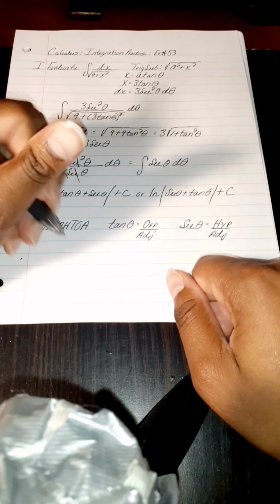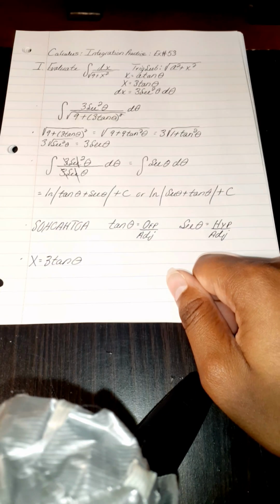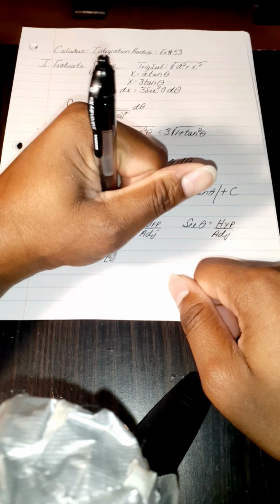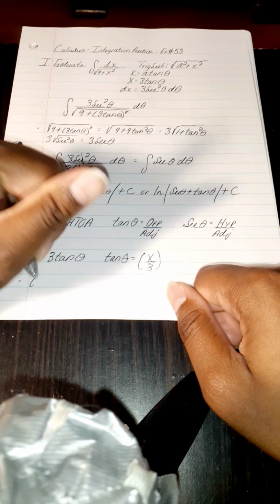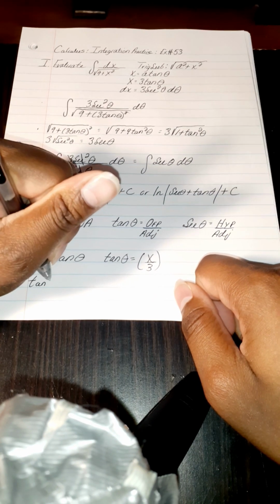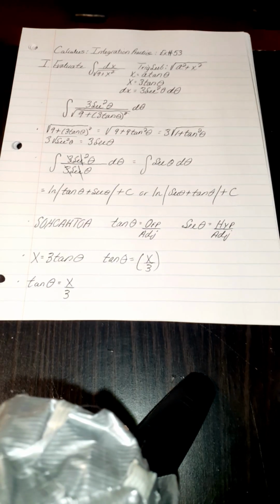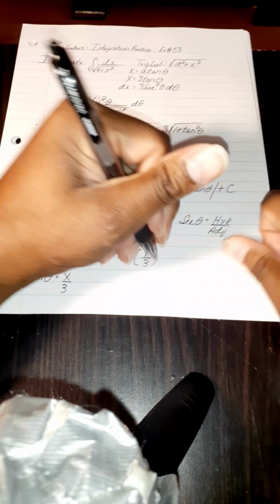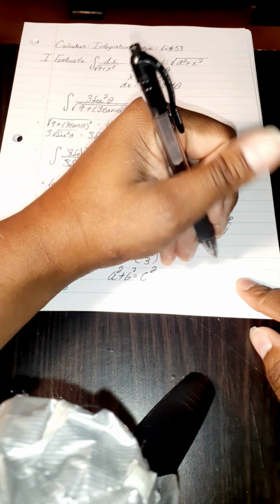Now, if we go back to the substitution, x was equal to 3 tangent theta, then tangent theta is x over 3, which means that we have the opposite side and the adjacent side of this right triangle, which means we need the hypotenuse, because secant theta is hypotenuse over adjacent, and that's the side that we're missing. So you just use the Pythagorean theorem for that: a squared plus b squared is equal to c squared. So you just plug in the sides you already have.